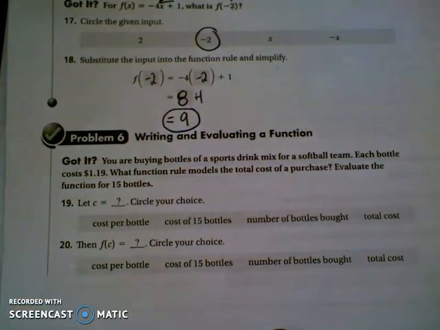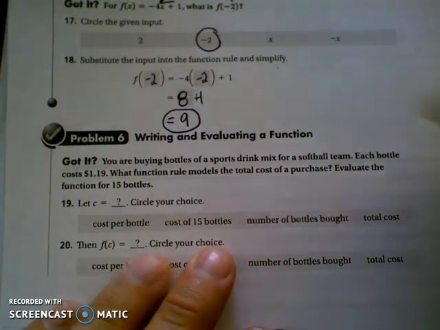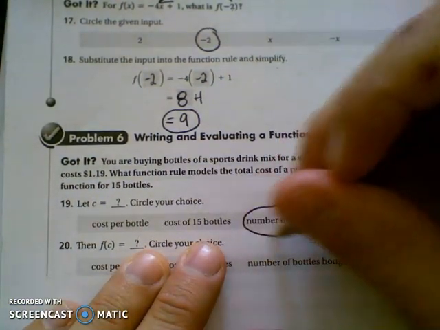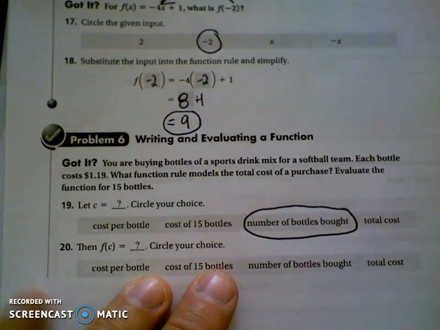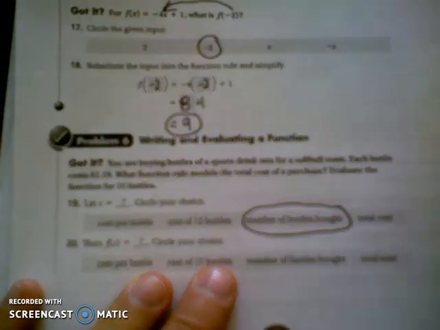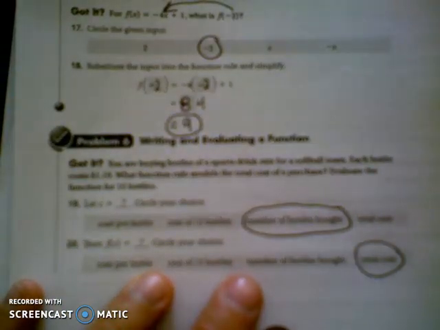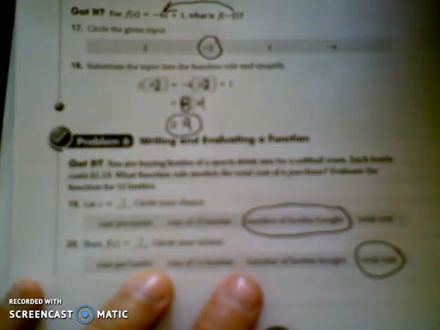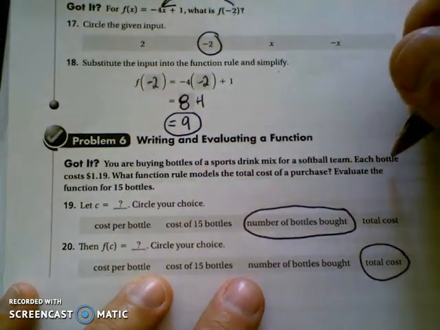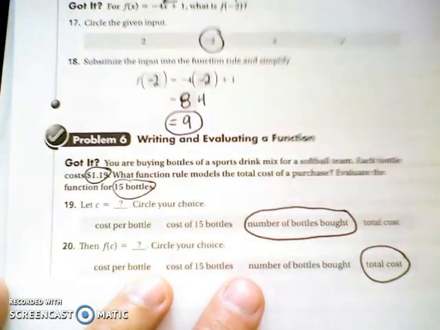19 and 20. Let's see, circle your choice, number of Coke bottles bought. And C, function of C, circle the choice, is total cost. So this is a sports drink for a team. Each bottle costs $1.19. How much do 15 bottles cost? In the last page of section 2.1.